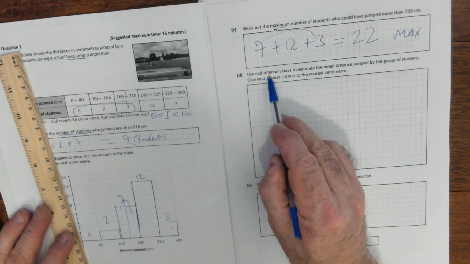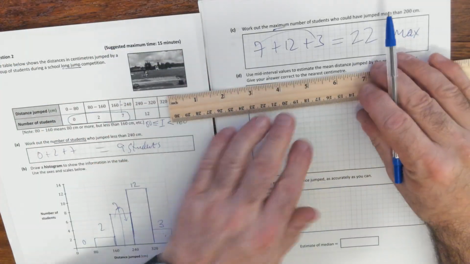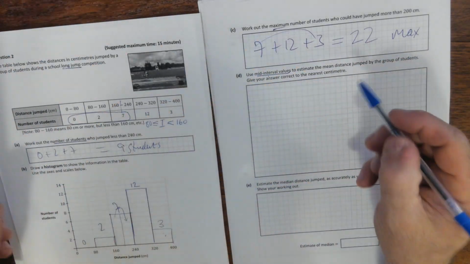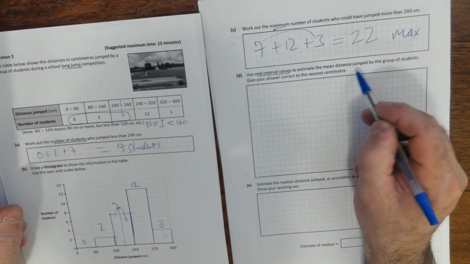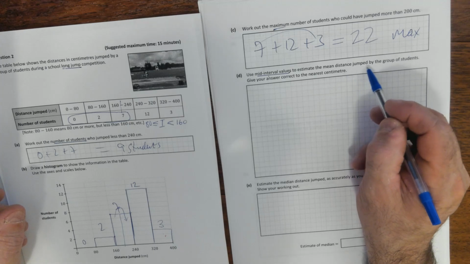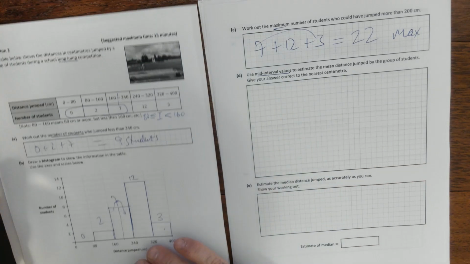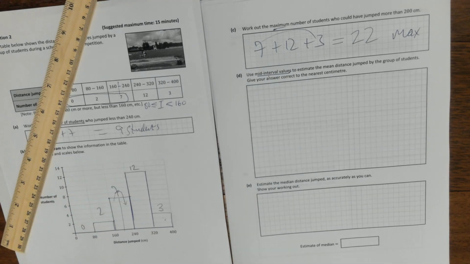Use mid-interval values to estimate the mean distance jumped by the group of students, and give your answer correct to the nearest centimeter. Okay, so we have the formula in the log tables. Try to bring them on screen now if I can find them.